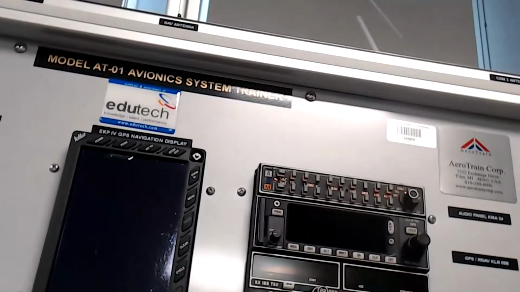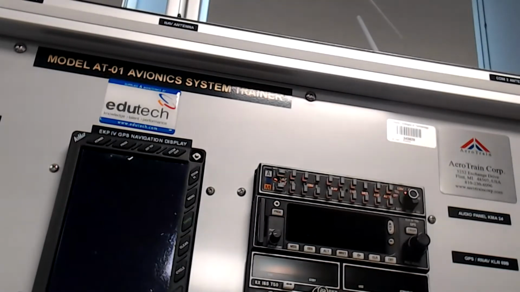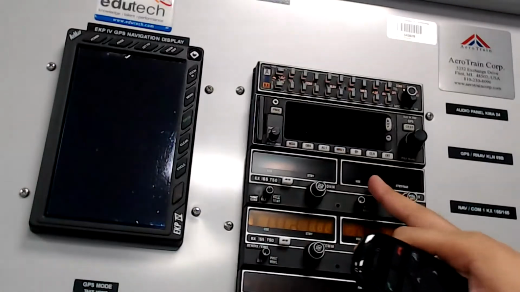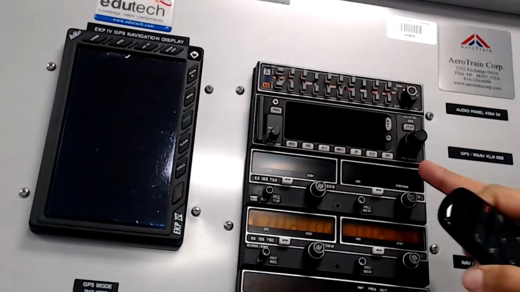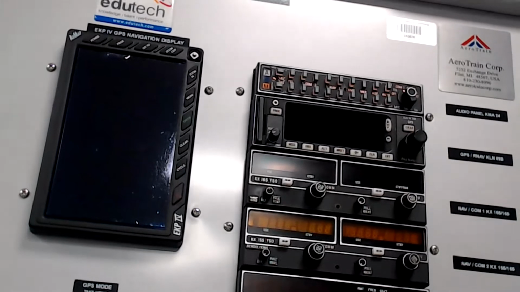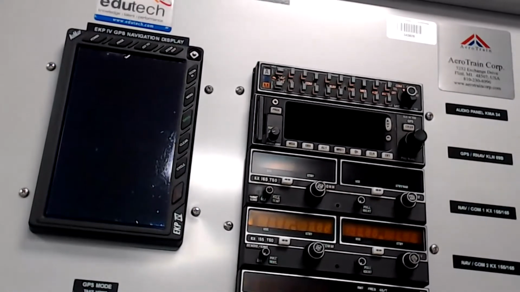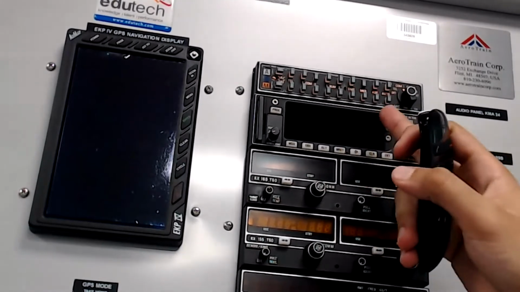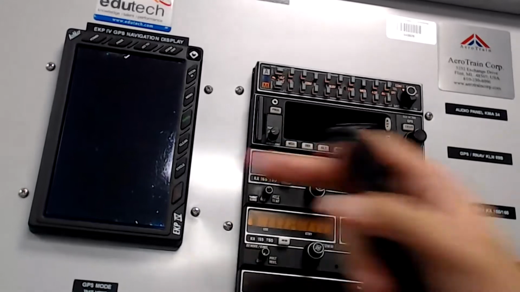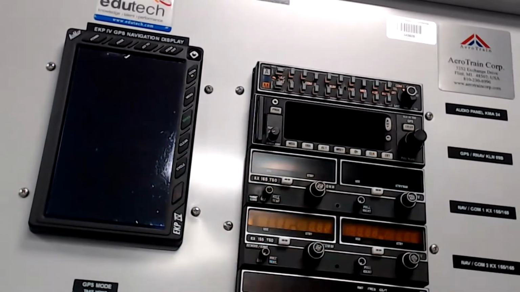And on the other side, we have GPS antenna connected directly with the GPS receiver, this one, KLN. This will translate the signal received from the GPS, and this message will show directly using this display. As you know, the GPS will receive messages from at least 4 satellites.